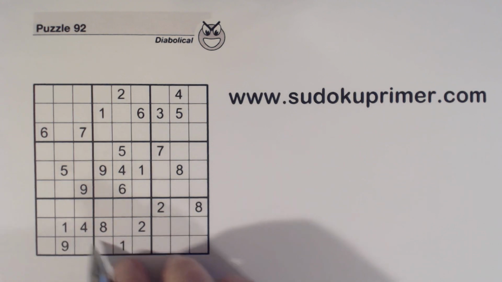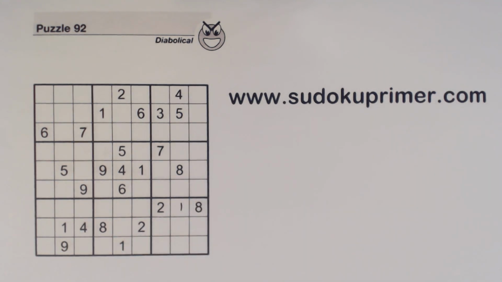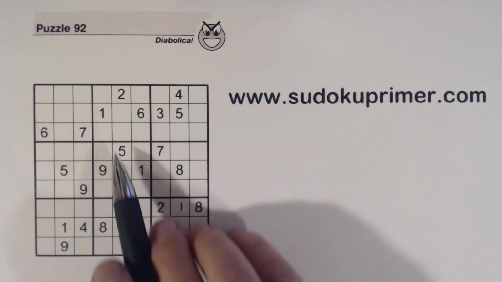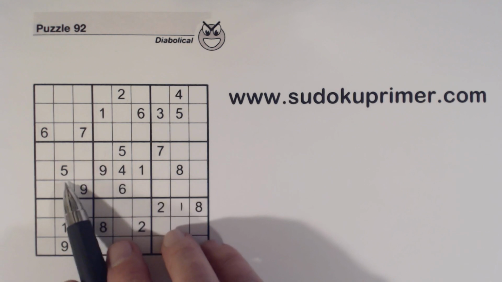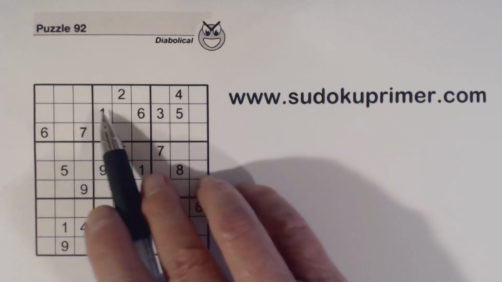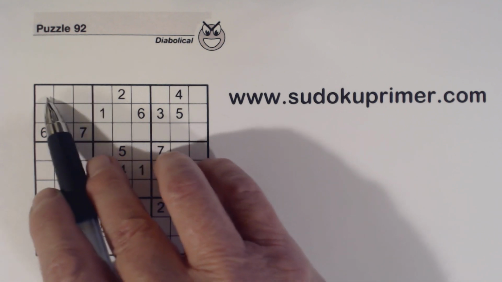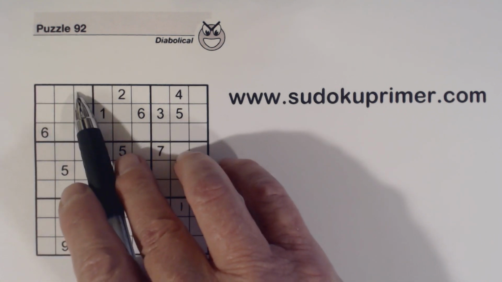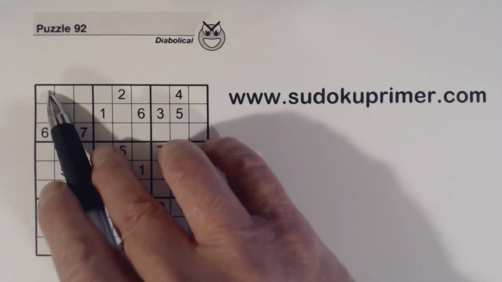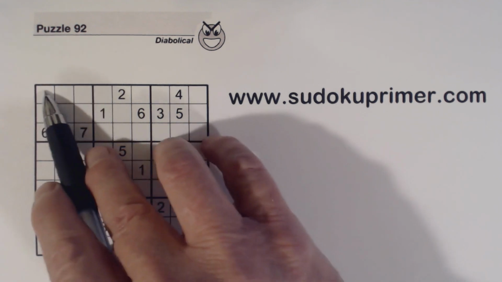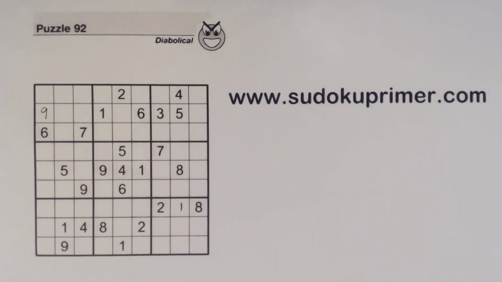First of all, there's a 1, 1, 1. And then we've got a gate pattern right here. A 1 and a 5 goes through the gate, and we've got a 1 and a 5 here. So we know these are 1, 5 twins. We've got a 9 here, 9 here, so one of these is a 9. That can't be a 9 because it's one of the 1, 5 twins. So that's a 9 there.